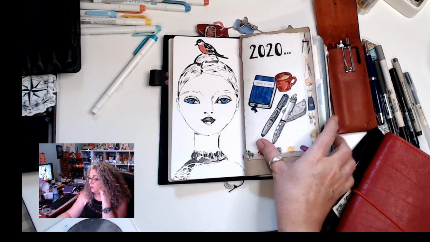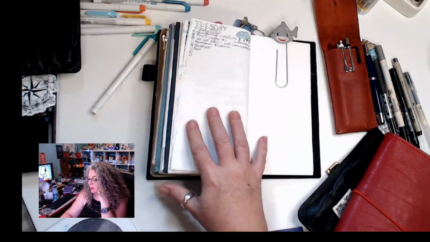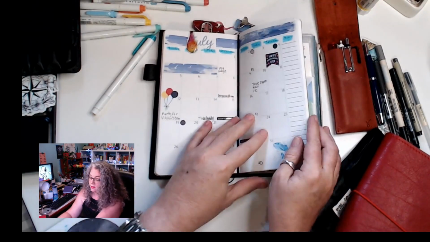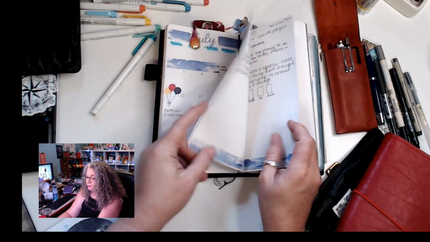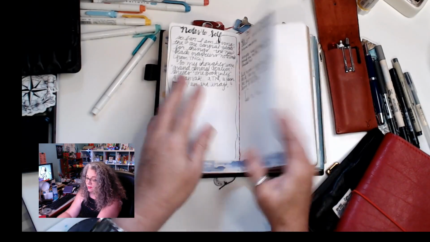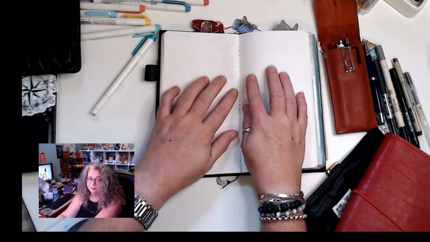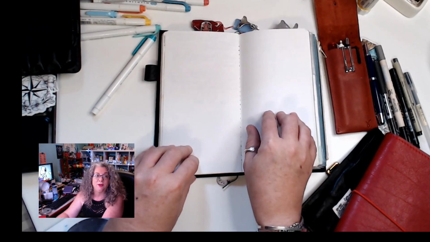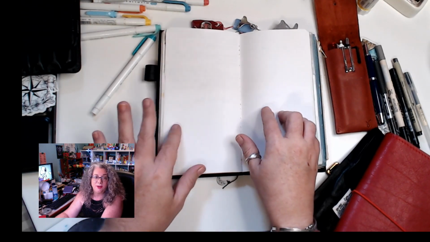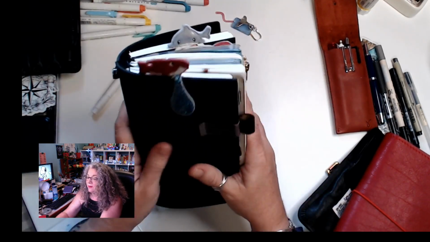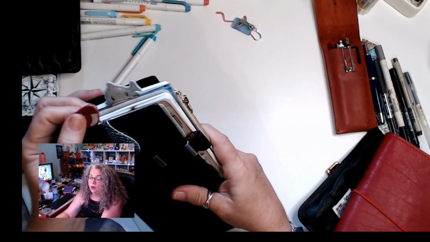I debated putting a tracker in here, maybe in the back, or right here, since I have some stuff here already. So I'm still debating, but I really do like having everything in one.